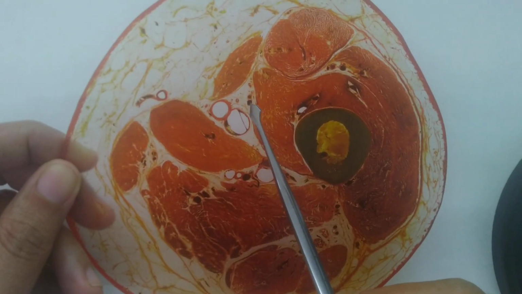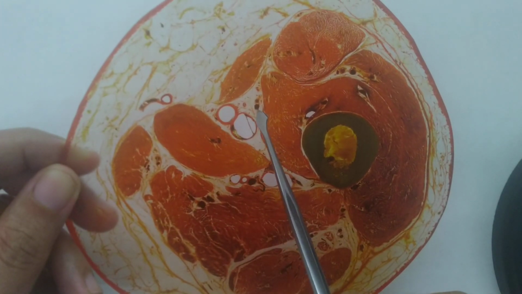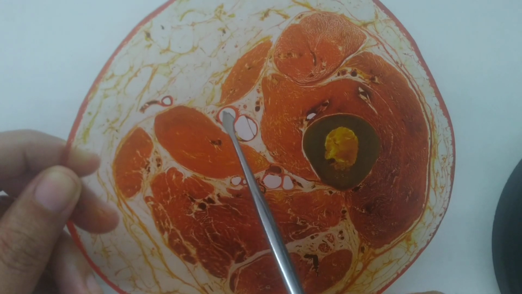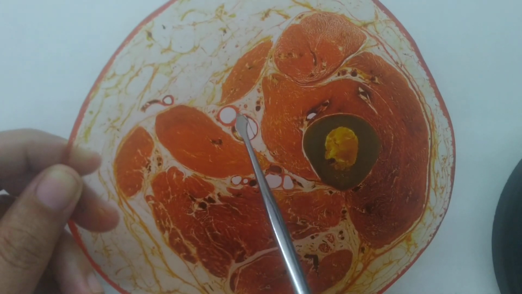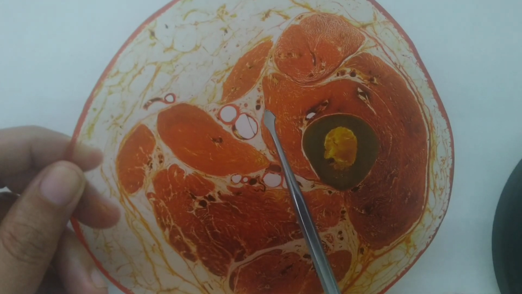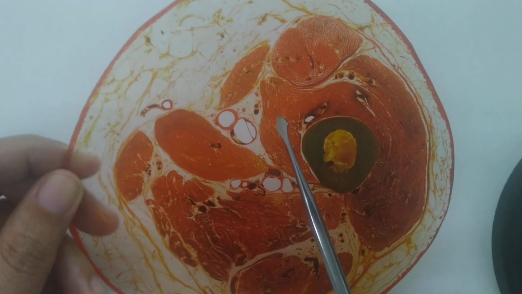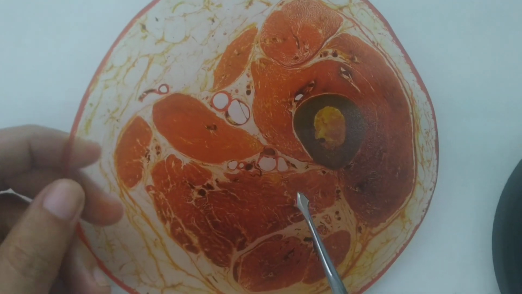And then we have the nerve fibers, you can see them in very small cross section. They are branches of the femoral nerve.